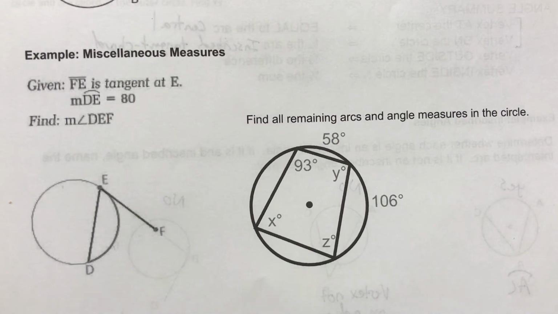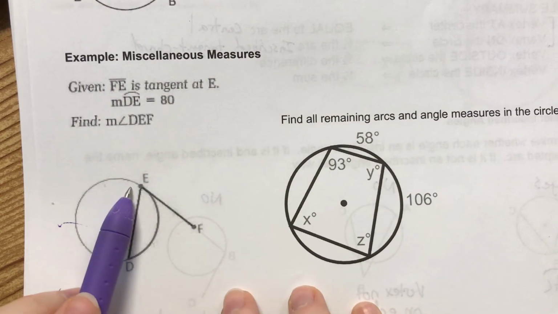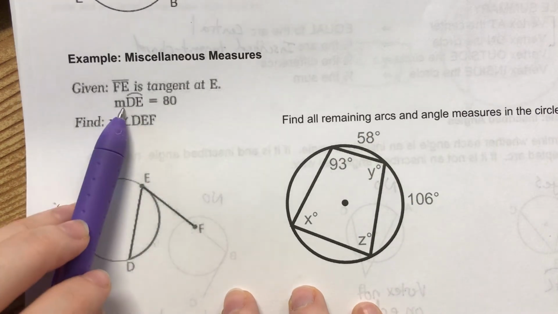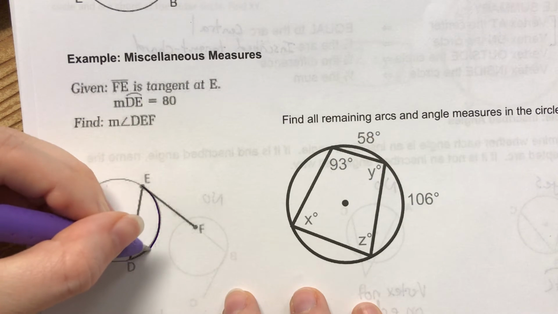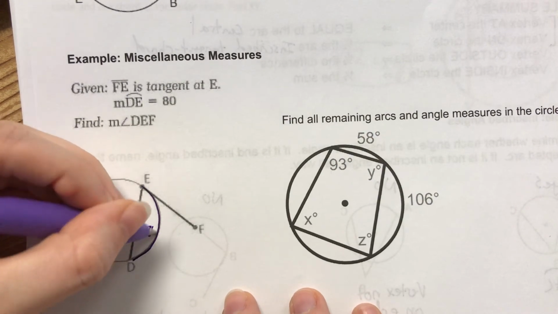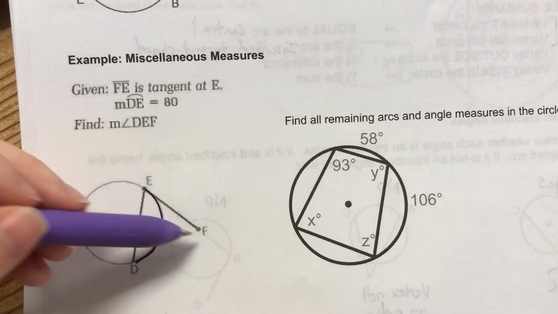So here we have what's called a tangent chord angle. Given FE is tangent at E, so there's our tangent line. The measure of arc DE is 80. So this arc right here is 80. Find the measure of angle DEF.